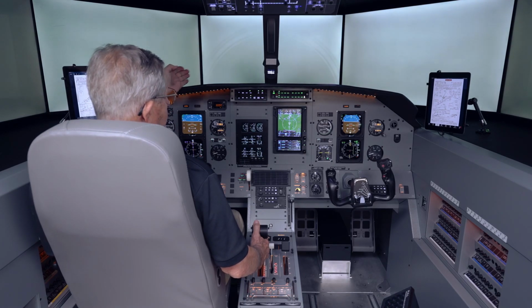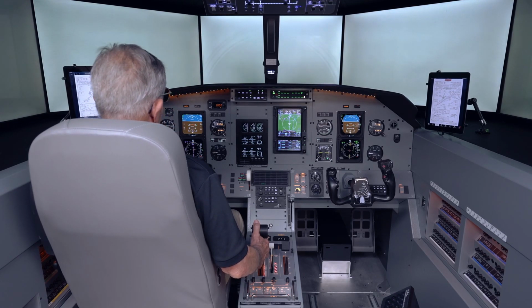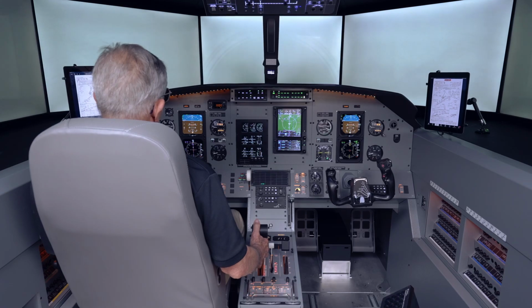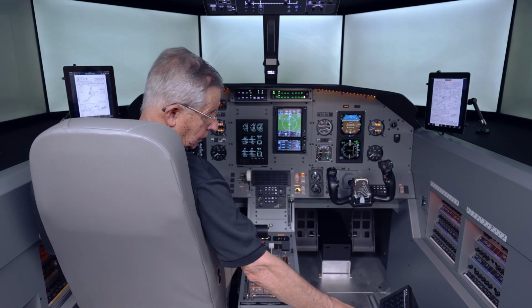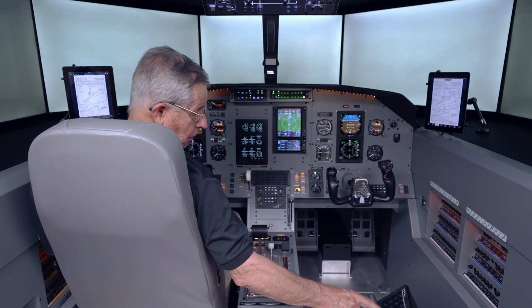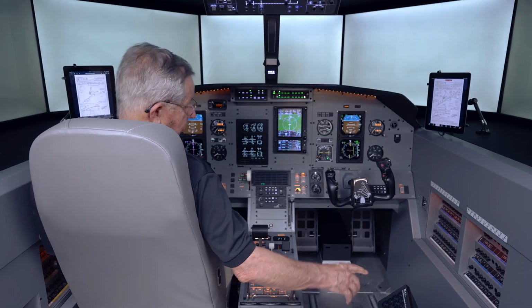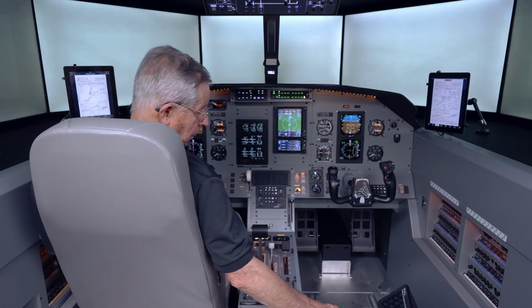Outside you can see the rain, the weather. I can change this at will with the instructor interface console here. Just a couple of pushes of the buttons and I can change the weather.